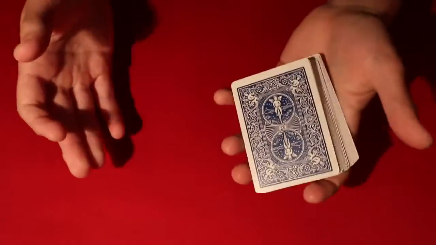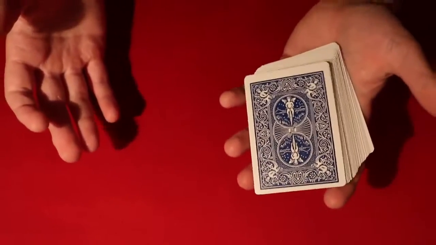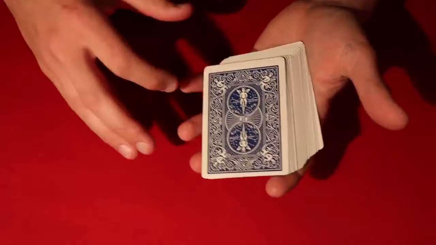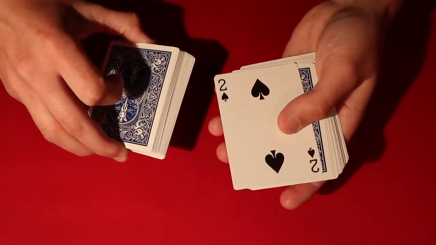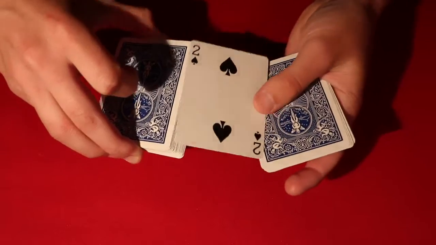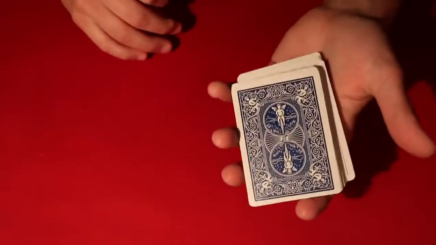Okay, so at this point, like I said, you get the spectator to pick a card. You open up your hand. They come over. In this case, they grab a 2 of spades, right? You show the spectator the 2 of spades. You close the deck up and you put it back where you found it.